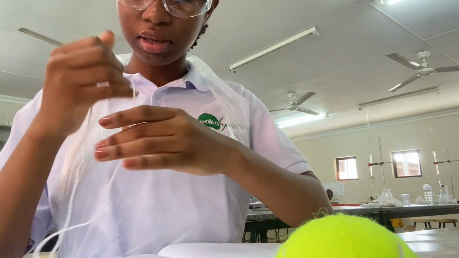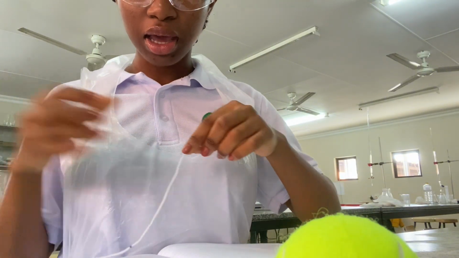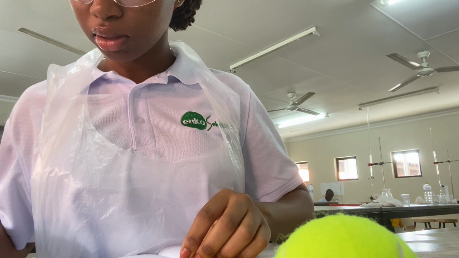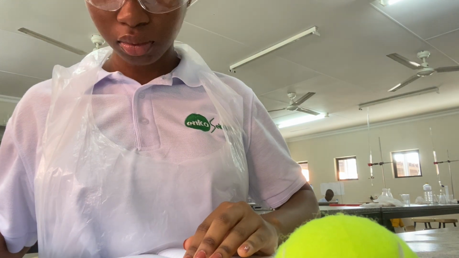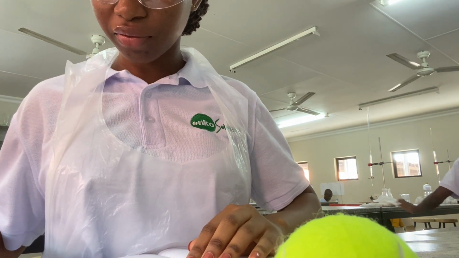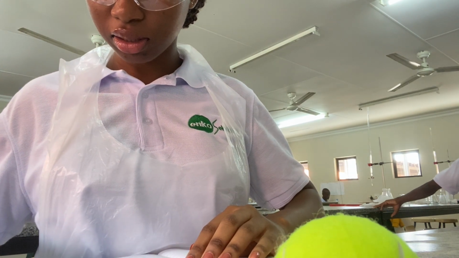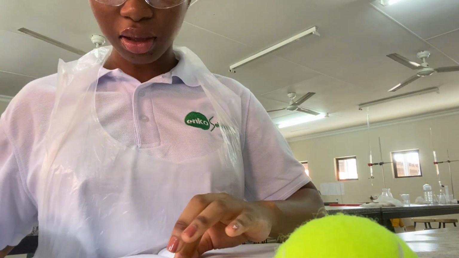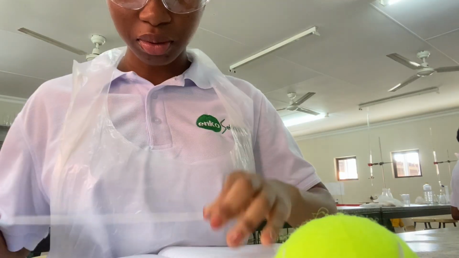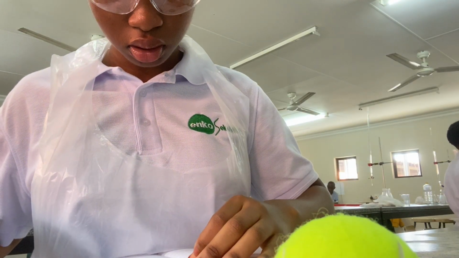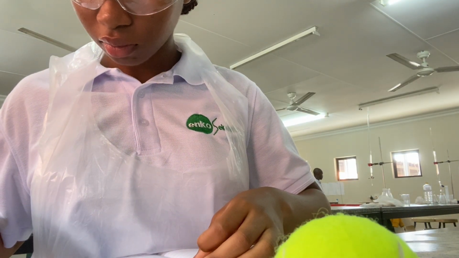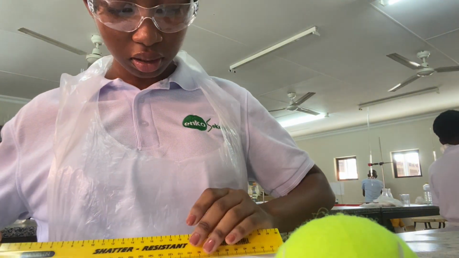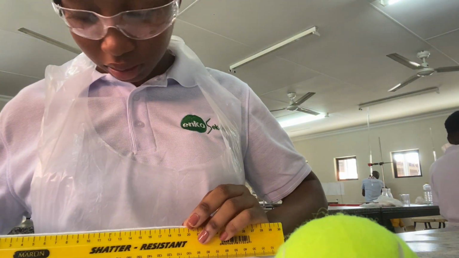Then I take the same string and I use a ruler to measure the distance. You might have to stretch the string a little bit since it was all curved up because of the ball. And I've gotten 20 centimeters.